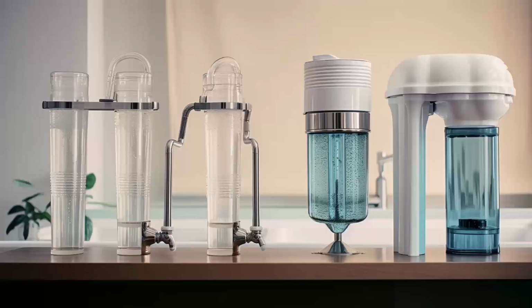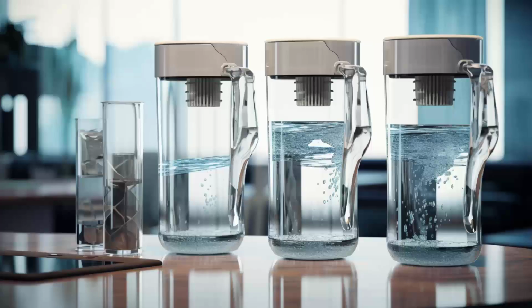They're effective against chlorine, sediment, and volatile organic compounds. But they may not be the best choice for removing heavy metals or bacteria. Maintenance is usually a breeze with these systems. Just remember to change the filters regularly to keep them working efficiently.